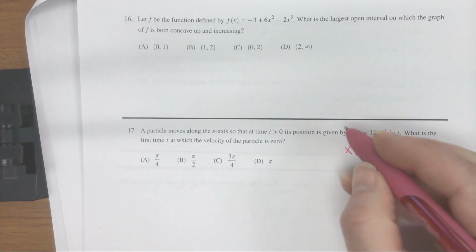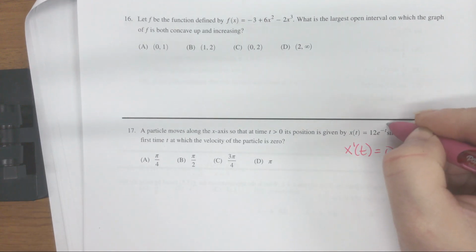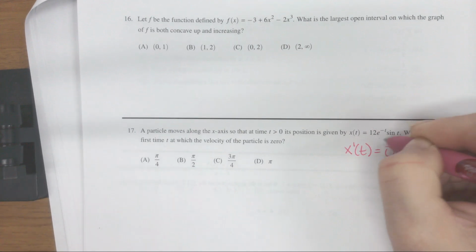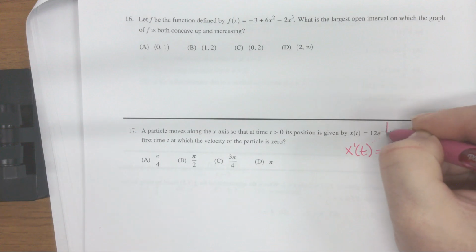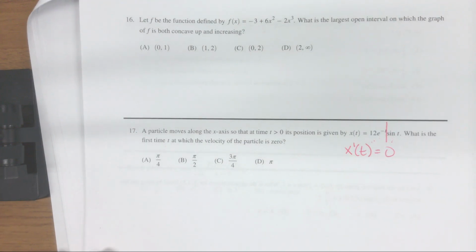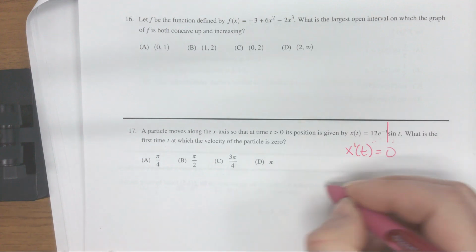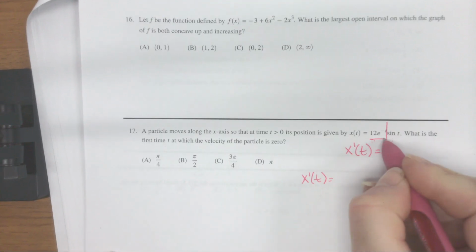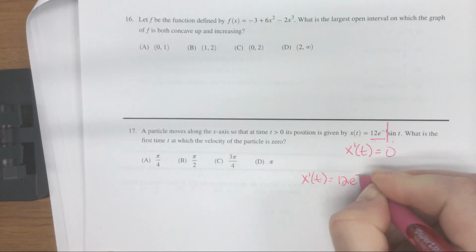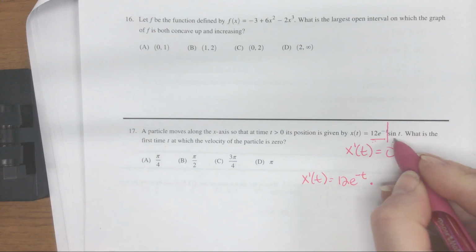When you're doing this question, what I notice is there are two functions. So when I'm doing the derivative, what's it going to involve? Product rule. Okay, so let's do it. First, what's the derivative of sine?